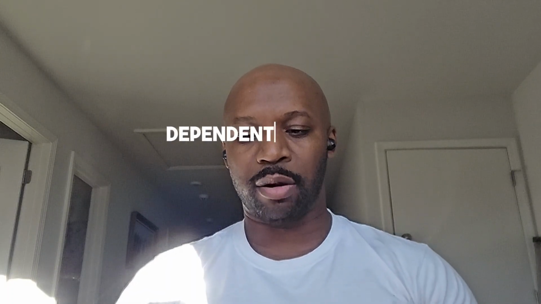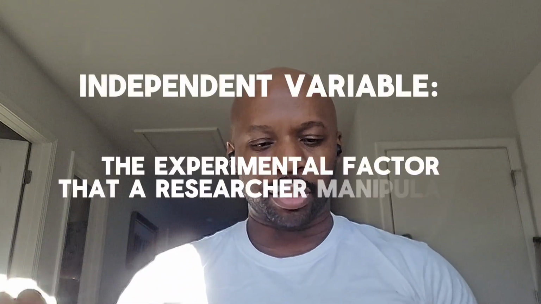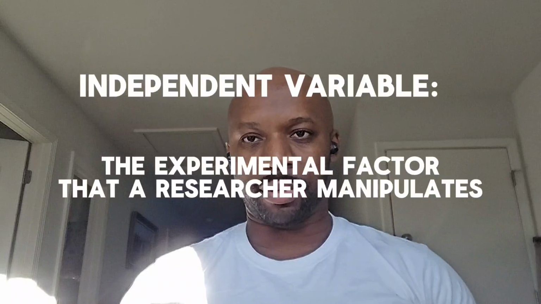So the dependent variable is the outcome that's being measured. The observed aggressive acts were the dependent variable, which is the outcome being measured in this study. Such experiments indicate that television can be one cause of children's behavior. Now, the official definitions of independent variable and dependent variable are as follows. The independent variable is the experimental factor that a researcher manipulates. It's the thing that they tweak. It's the thing that they control to a certain extent.